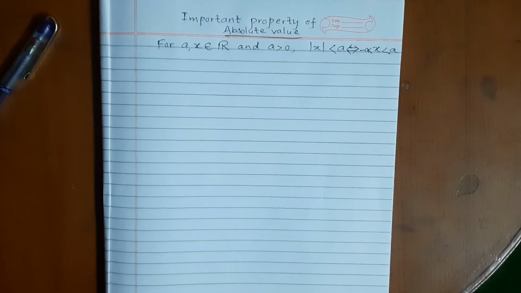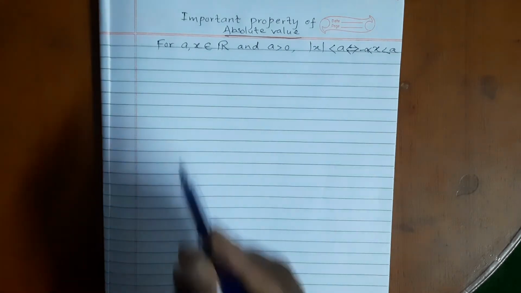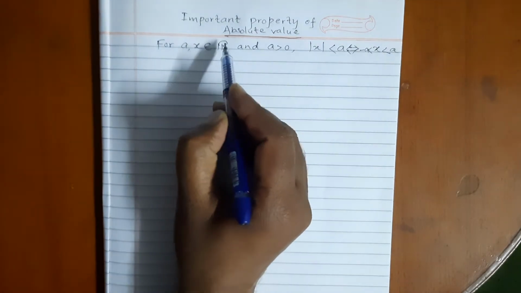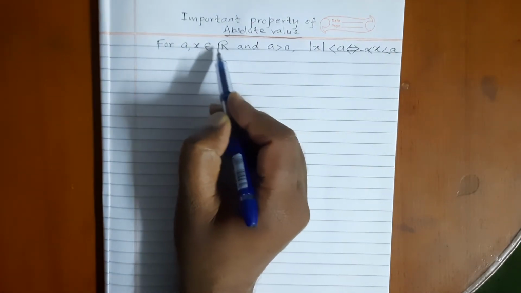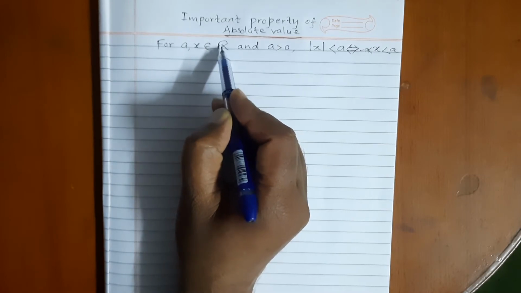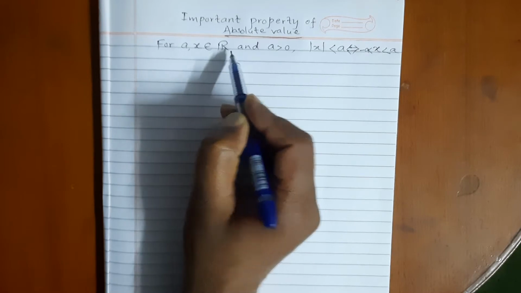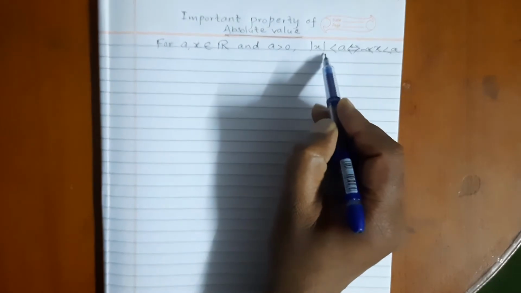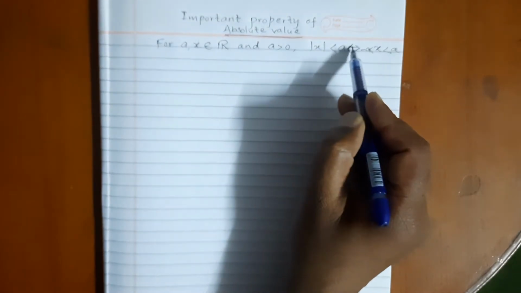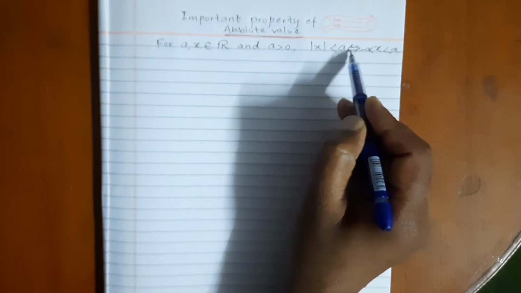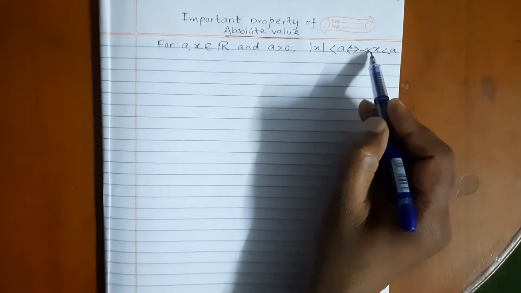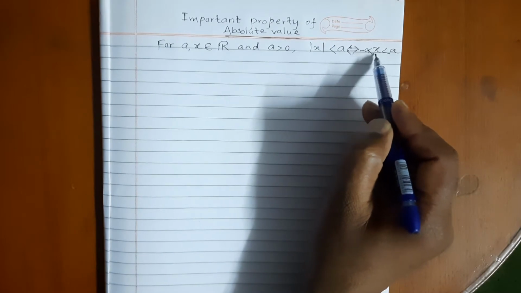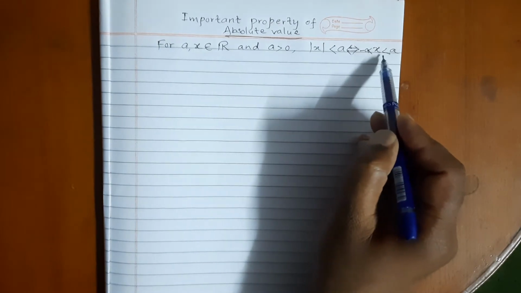So without delay, I will start today's topic: an important property of the absolute value. For x belonging to the set of real numbers, this R denotes the set of real numbers. Instead of writing bold R, we write this type of R to denote the set of real numbers. And a bigger than 0 means a is positive. Absolute value of x lesser than a, this symbol having arrows on both sides denotes if and only if, x is bigger than minus a and lesser than a.